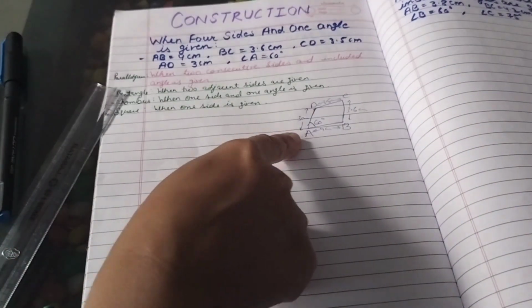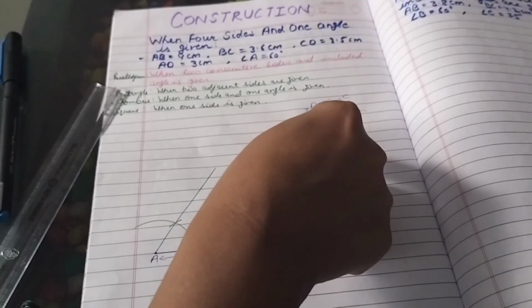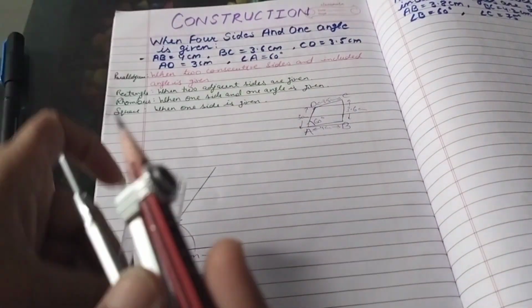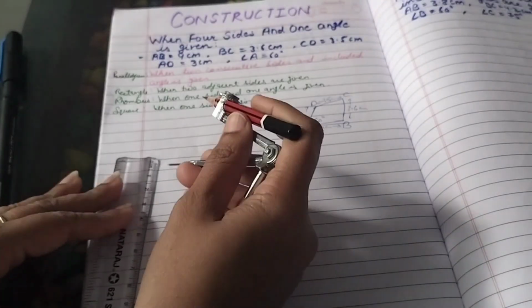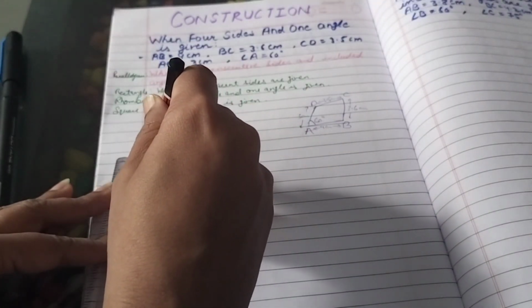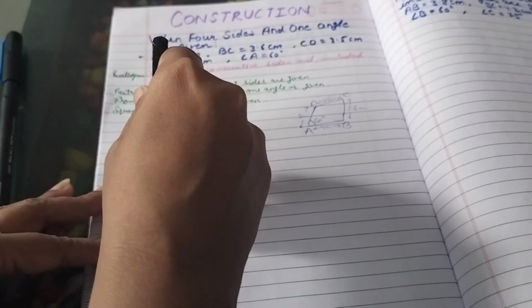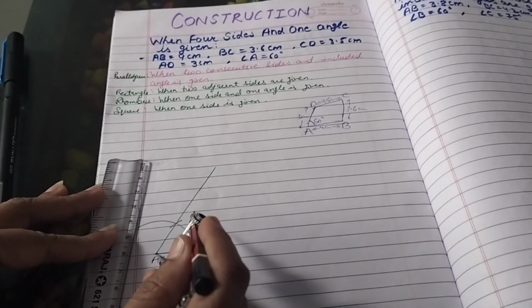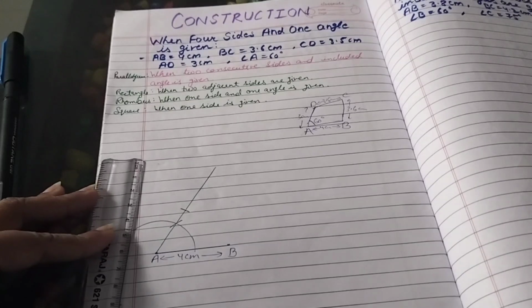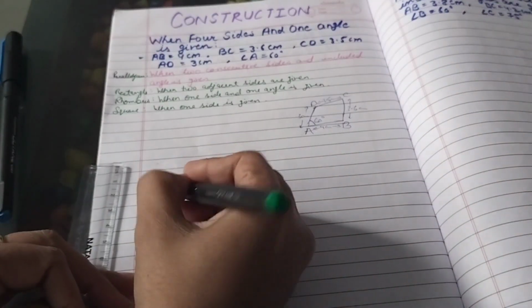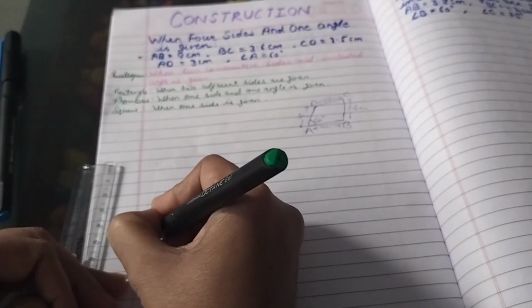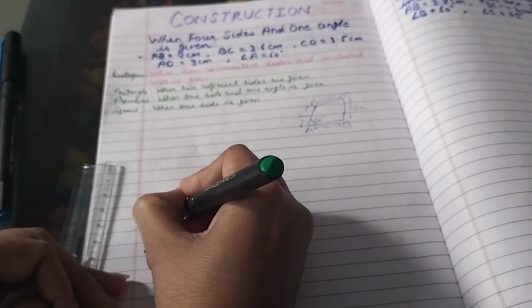Now we can see over here that AD is 3 centimeter. So what we will be doing is, we will make an arc of 3 centimeter. Like this, we will take a radius of 3 centimeter using ruler and compass. It is 3 centimeter. Now with A as center, we will make an arc of 3 centimeter. This point is point D, and this AD is 3 centimeter.